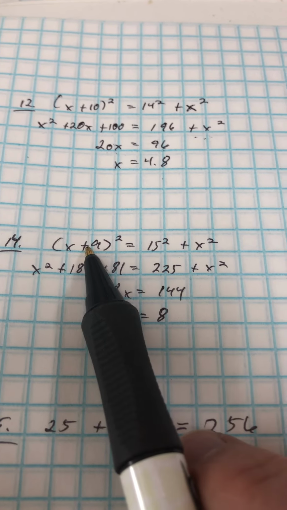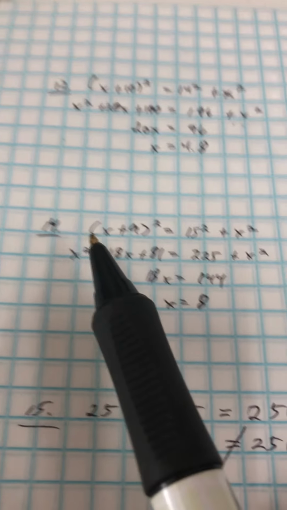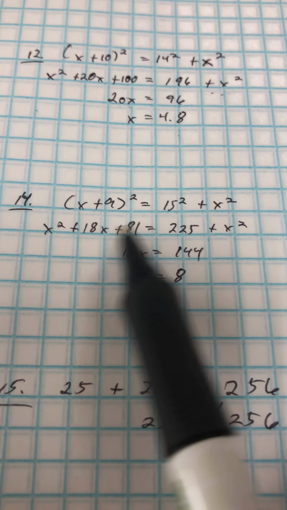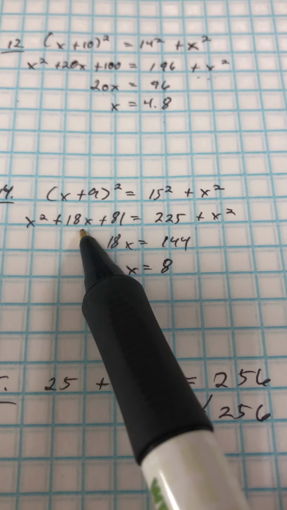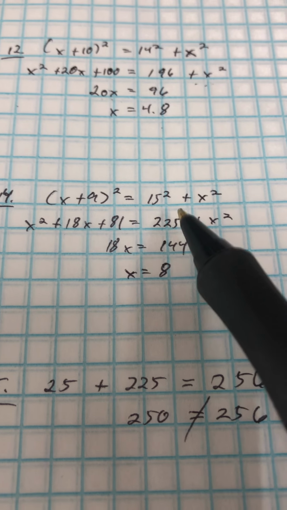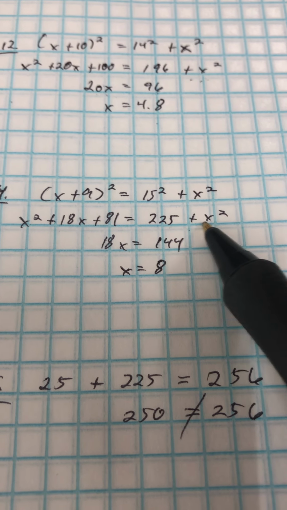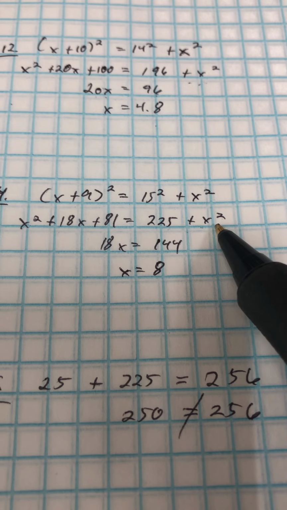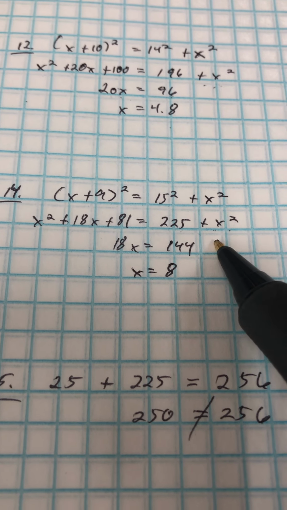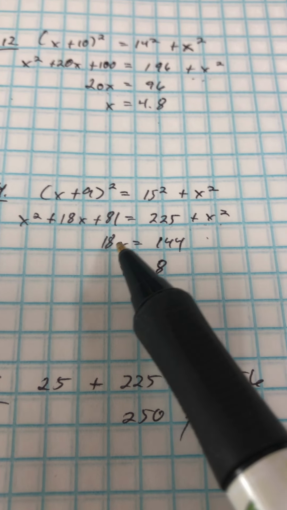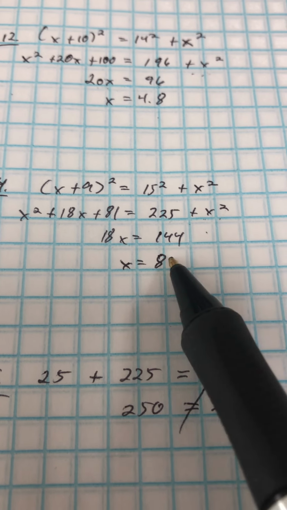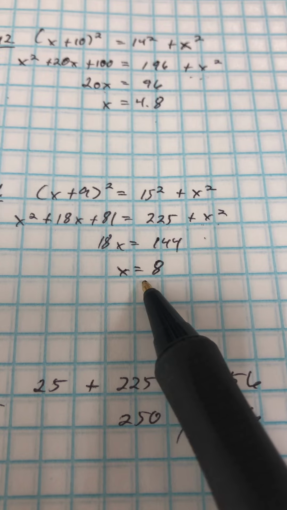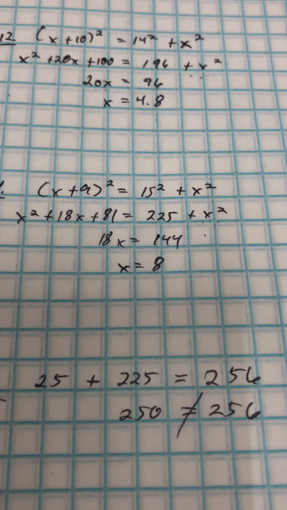14, I did the same thing. I did the FOIL method, first times first, and inside and outside and last. And I got x squared plus 18x plus 81, and 15 squared is 225, plus x squared. And so I combined like terms, subtracted x squared from both sides, got x by itself on one side, and I get x equals 8.